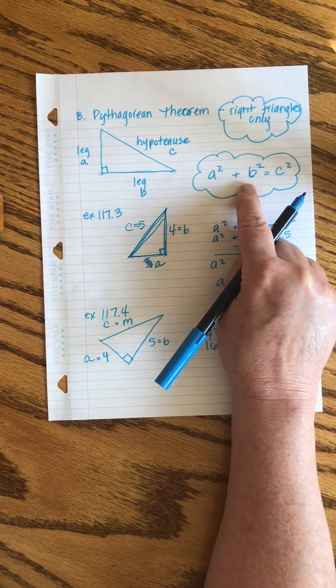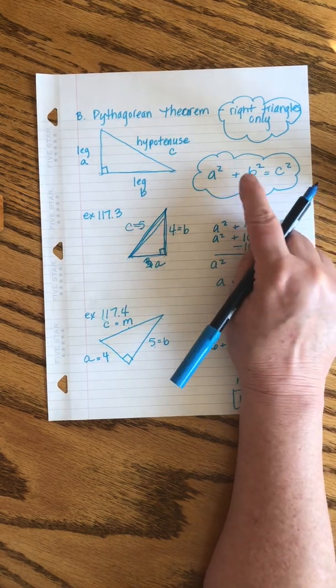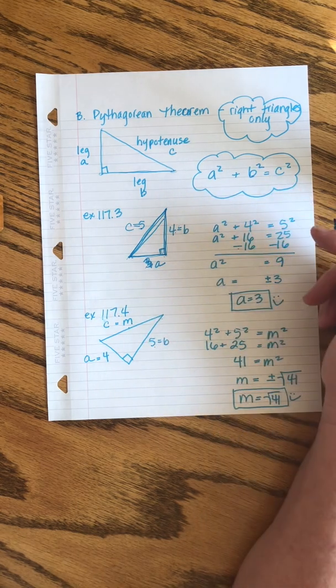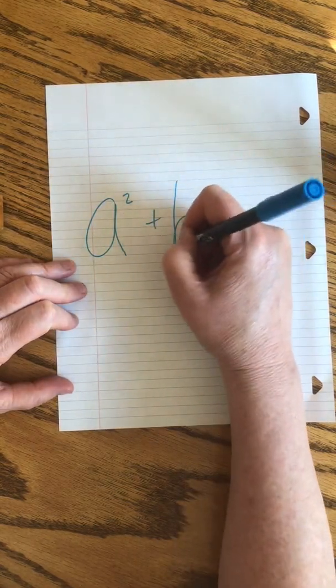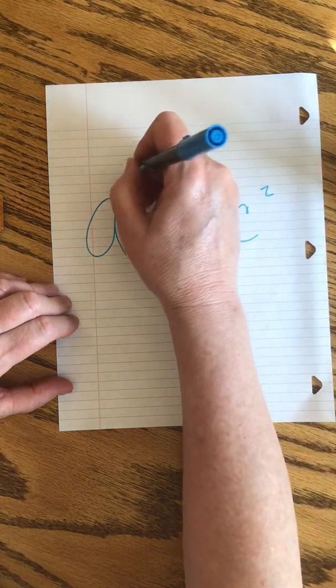Please correct it. I did it properly, but I forgot to put the squared down when I wrote it. It's squared, squared, squared. It should be like that. Oh my gosh, I'm so sorry. I hope that didn't make you crazy. That's the Pythagorean theorem.